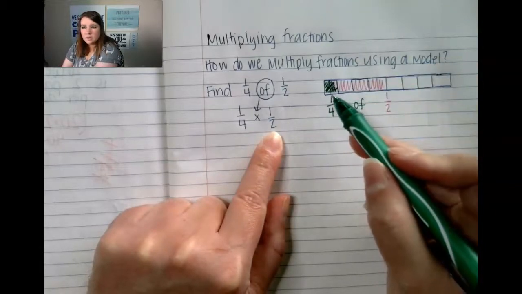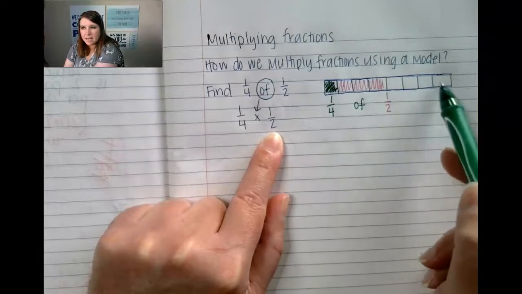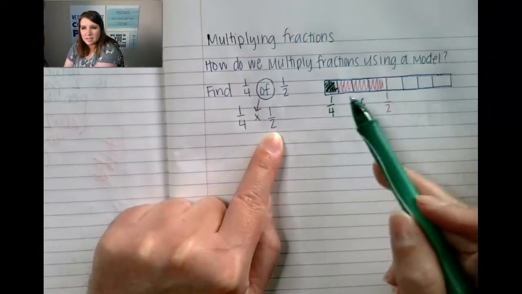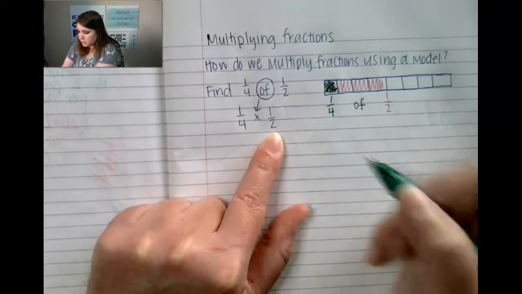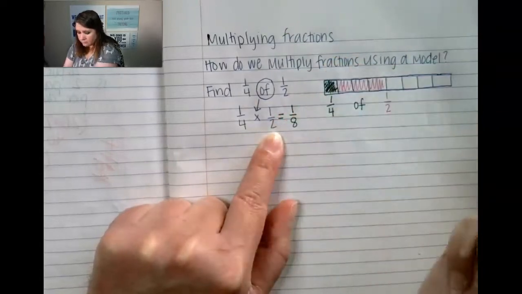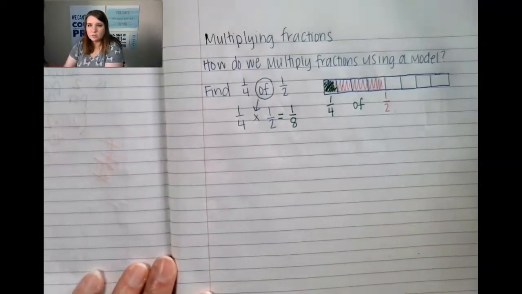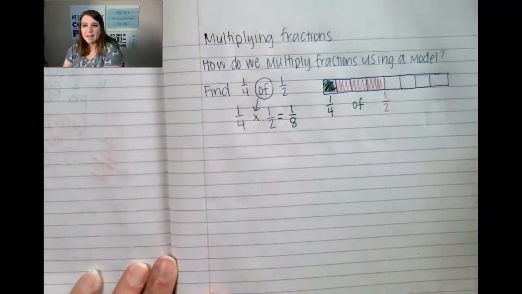This little chunk right here is considered a 1/8 piece because I had to cut this into 8 pieces in order to get 1/4. So this equals 1/8. So that means that the product is actually 1/8.